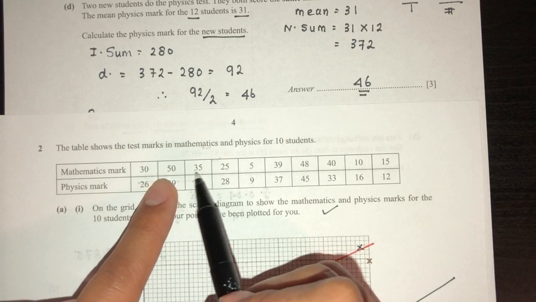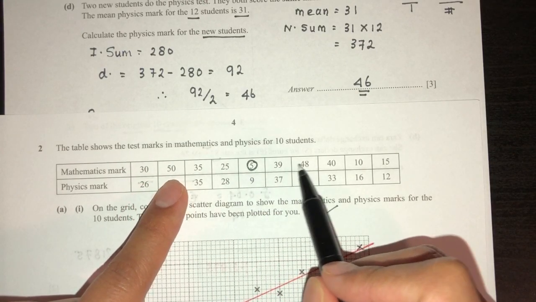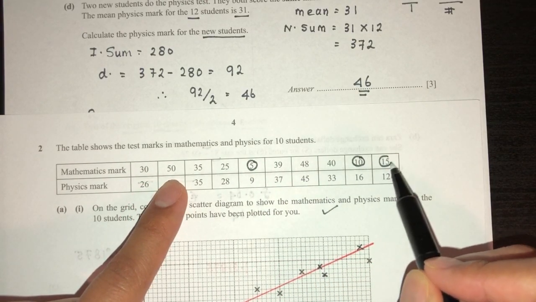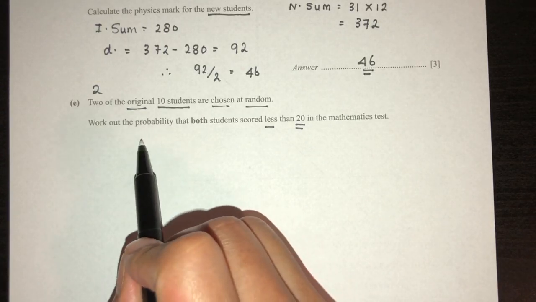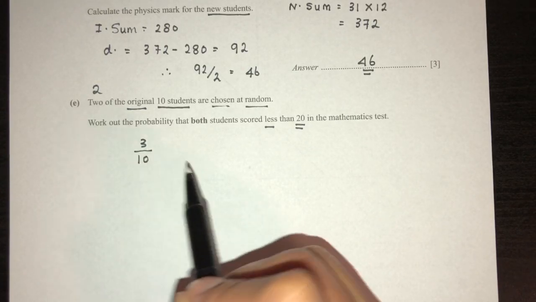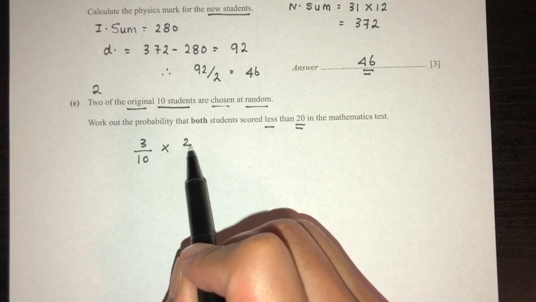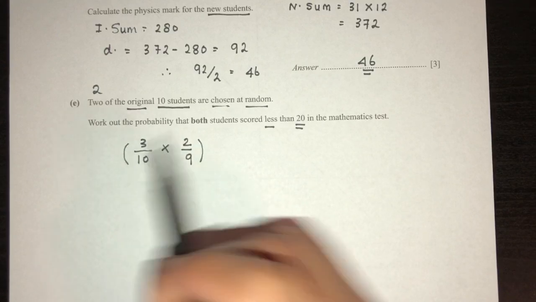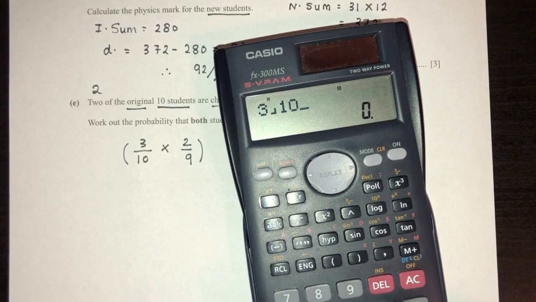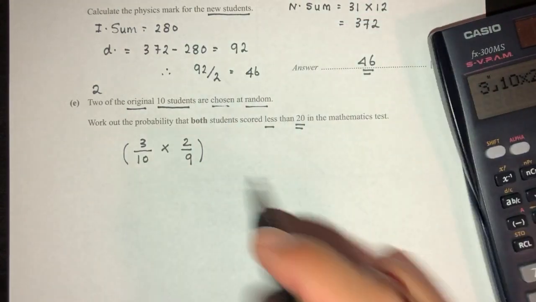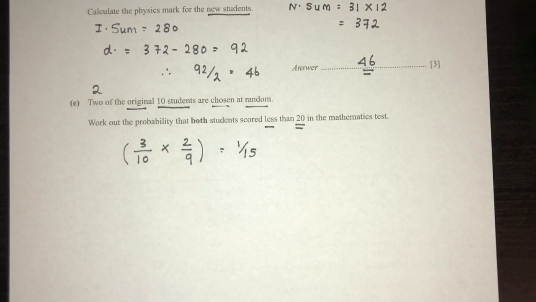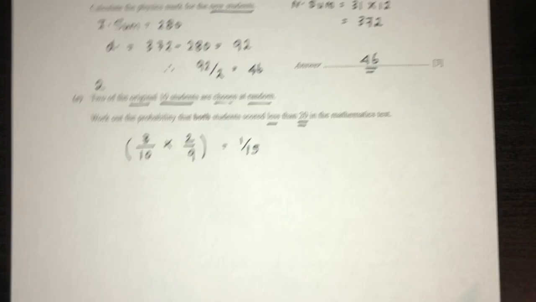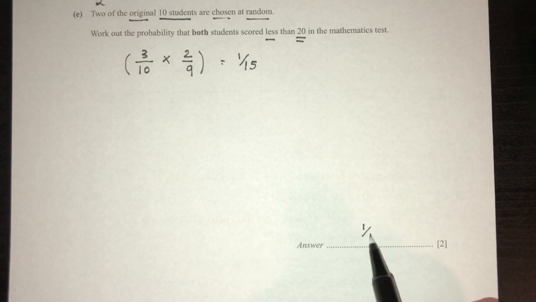That will be 1, 2, and 3. So we only have 3 of them who scored less than 20 in the math test. So the first one will be 3 over 10, and the second one will be 2 over 9. That will be 1 over 15. So both students scoring less than 20 will be 1 over 15 for part E.